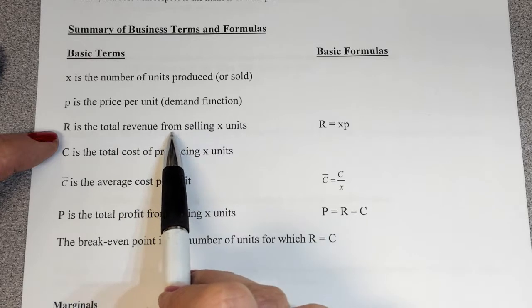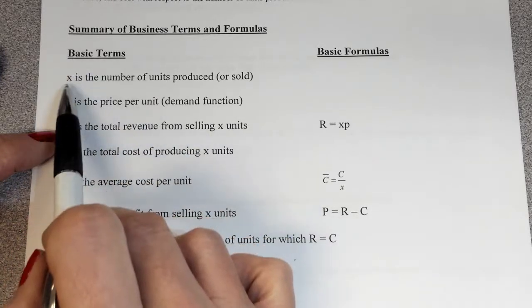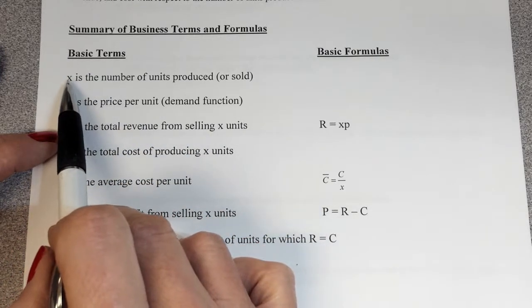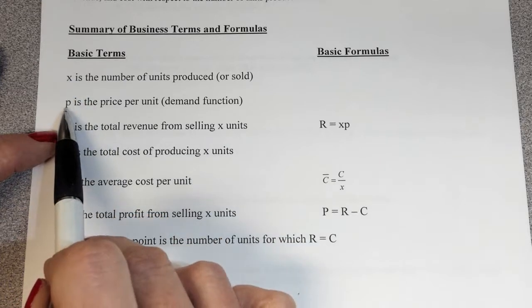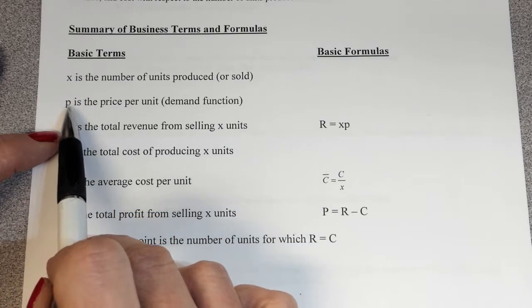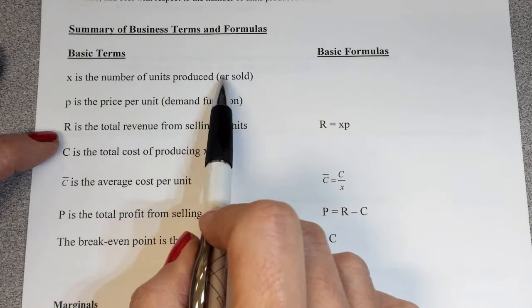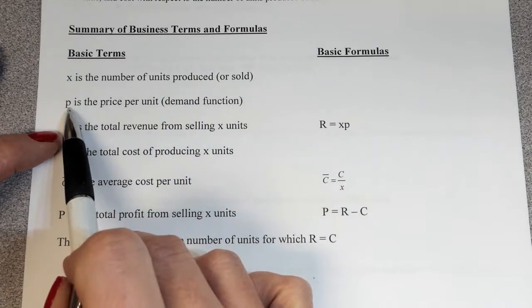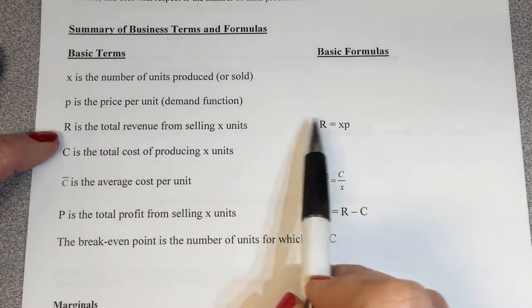Well, if I wanted to know how much money we're going to bring in, let's say we produce 100 of them, and we're selling them for $20. So we're selling 100 of them at $20, so 20 times 100, that's going to be $2,000 from our revenue.